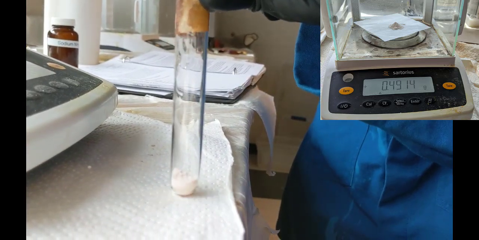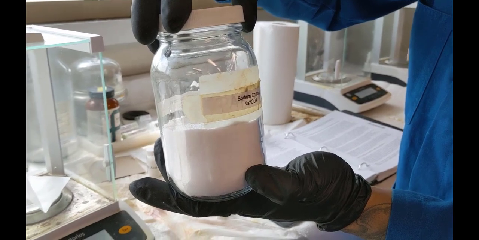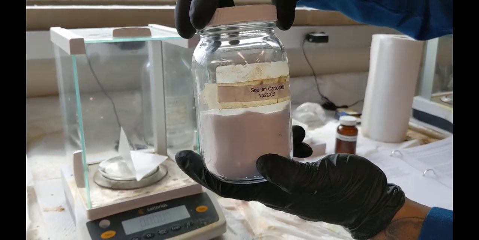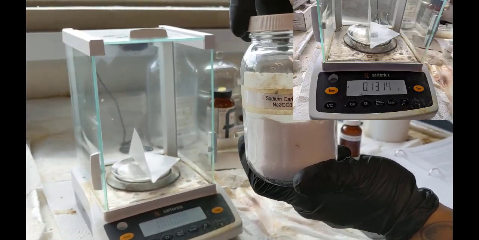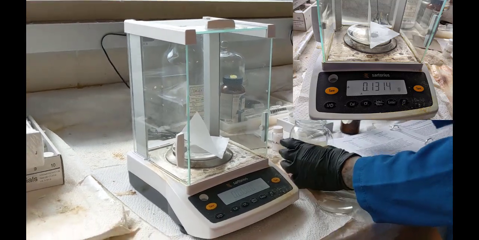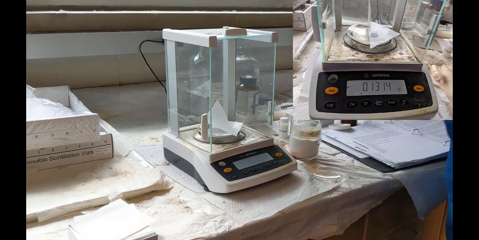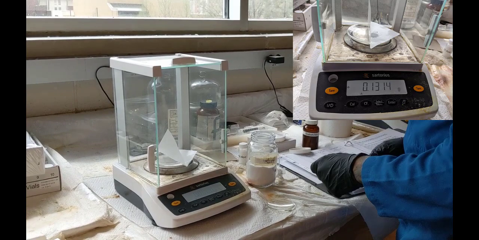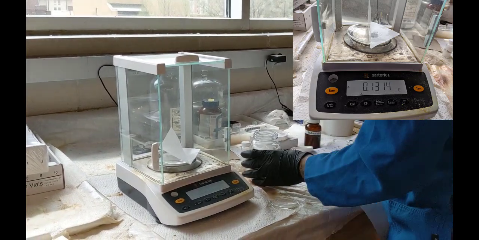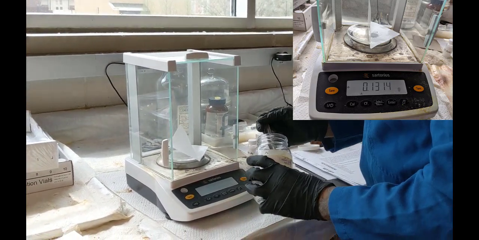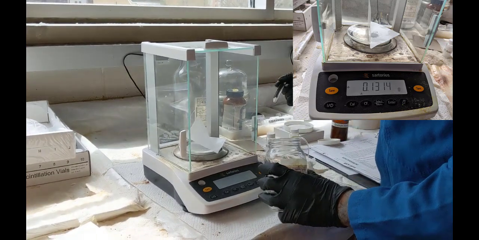Now we can see the TAs are transferring their aniline or aminobenzene sulfonic acid derivative into a test tube, and now they're weighing out the sodium carbonate, and you can see here in the top right hand corner I've given you the final mass of 0.1314 grams.